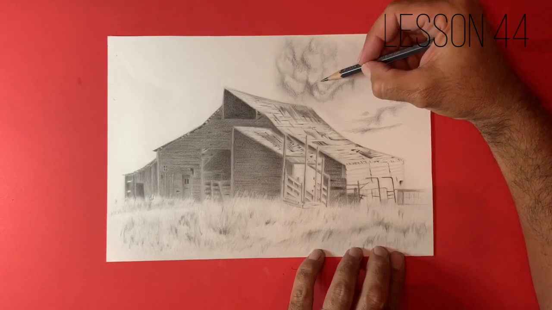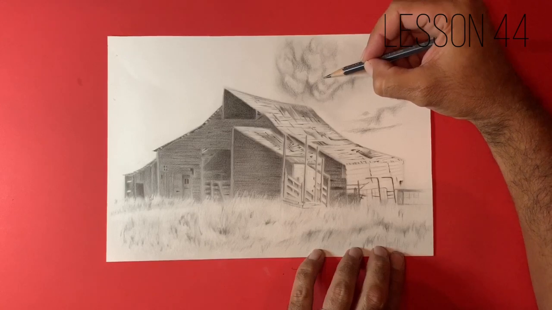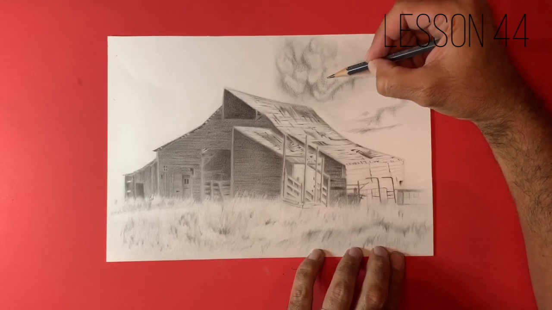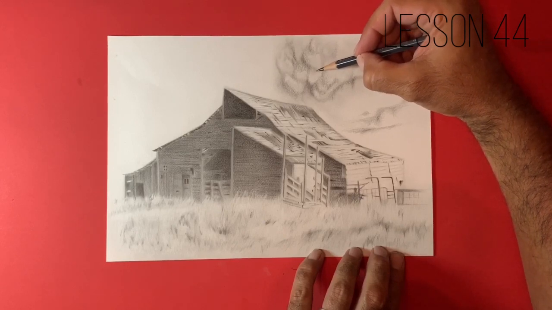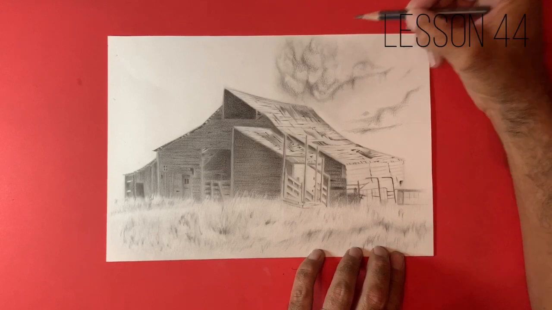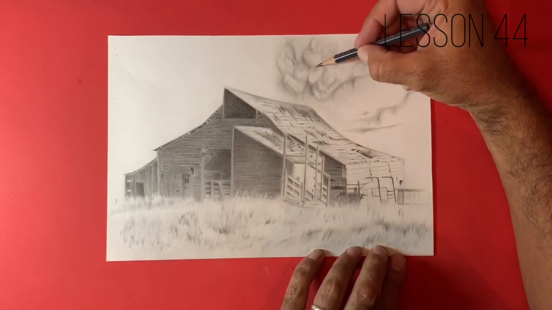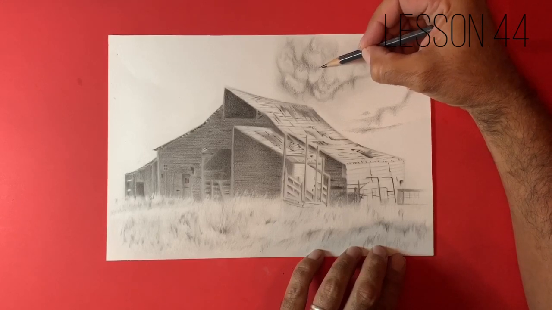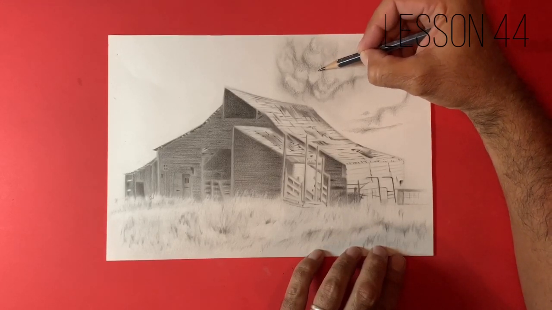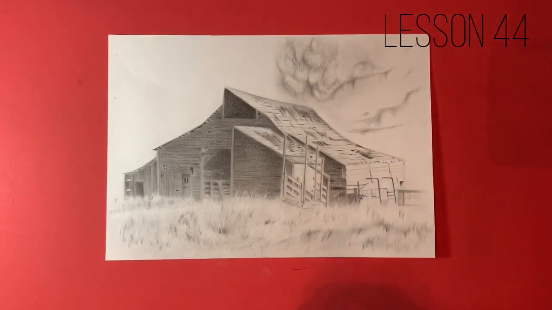Apply, remove, apply and remove. Again, I've got a very short pencil here, but I'm not trying to get too close to the tip, because that's going to stop me from having this free flowing movement.